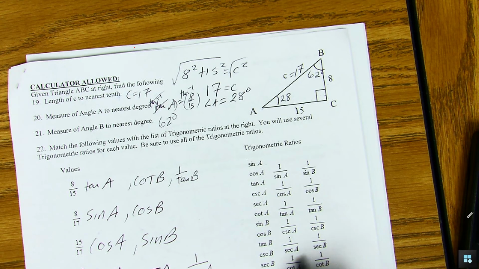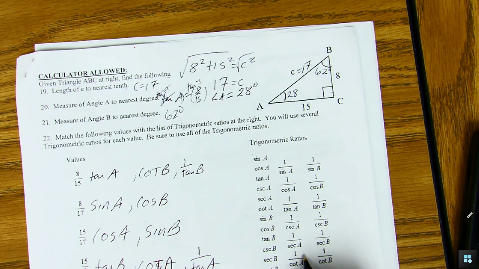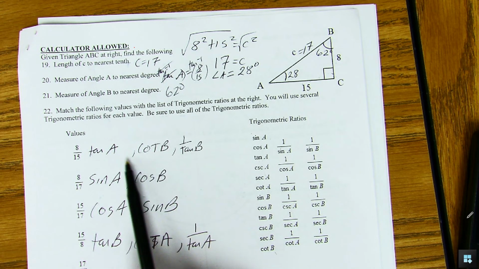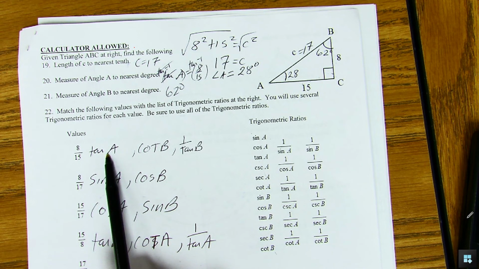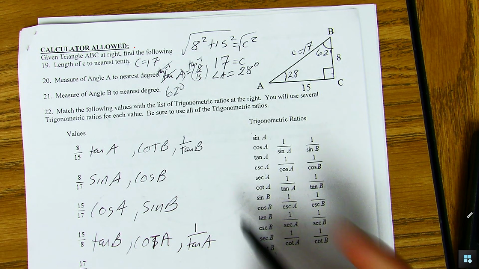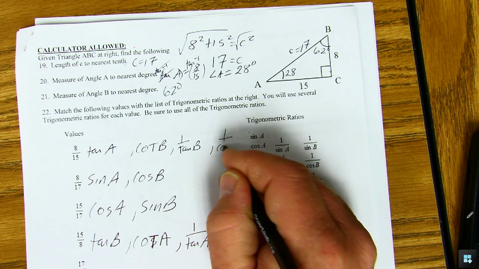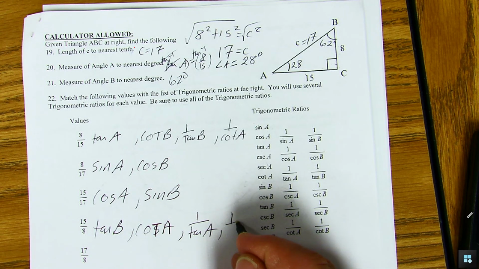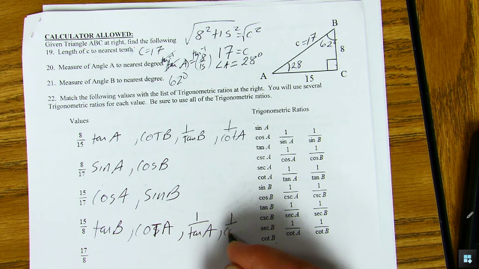Oh, I did not see these down here. I'm sorry, folks. Did not see these down here. Which means back up here, tangent of A is the same thing as 1 over the cotangent of A. That's kind of dumb to say it that way, but just to let you know that is the same thing. And down here, tangent of B would be the same as 1 over cotangent of B.